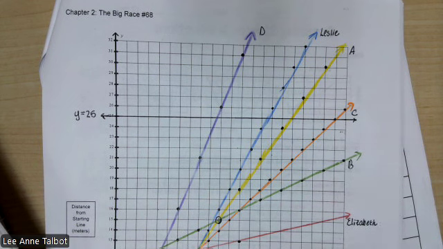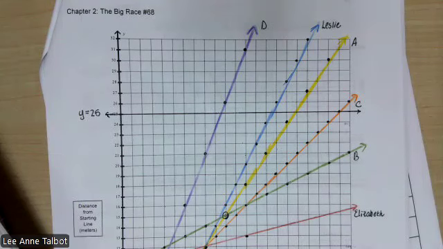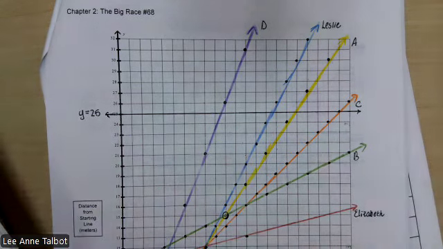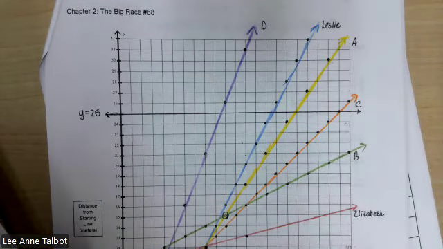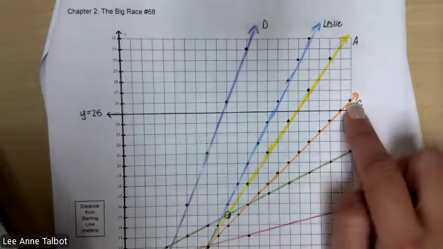Okay. So, does anyone need any questions answered about the graph? Where I got any of the points? Well, you can see mine. Yes, honey. What? Oh, this?